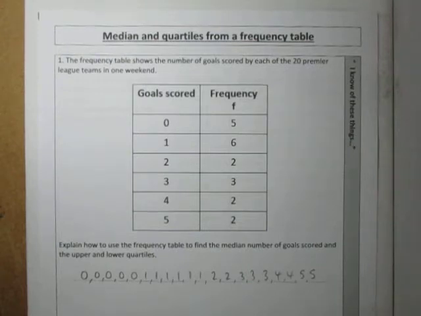Now, the frequency table shows the number of goals scored by each of the 20 Premier League teams in one weekend. Explain how to use the frequency table to find the median number of goals scored and the upper and lower quartiles. Now, from previous lessons, when we've done this, we've taken the data and placed it in order from smallest to largest. We could do the same with this data here in the table.